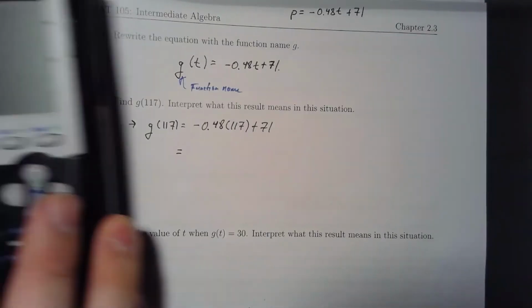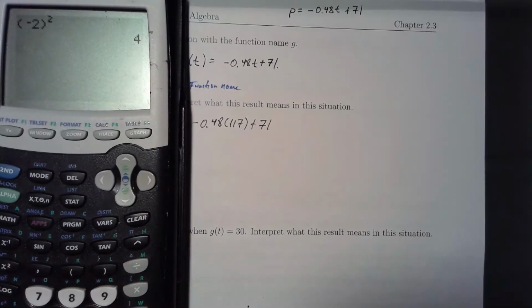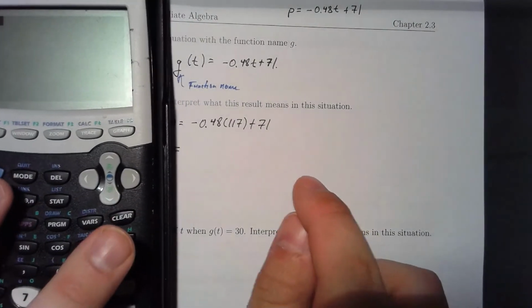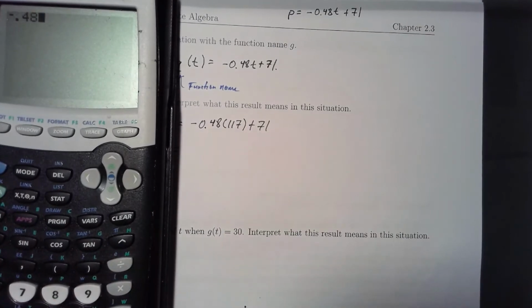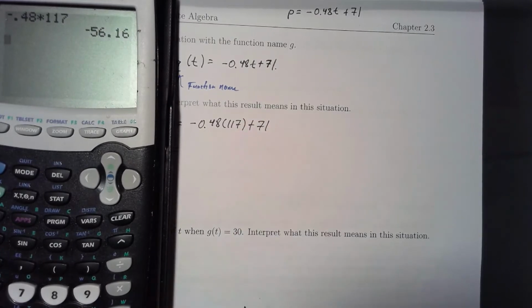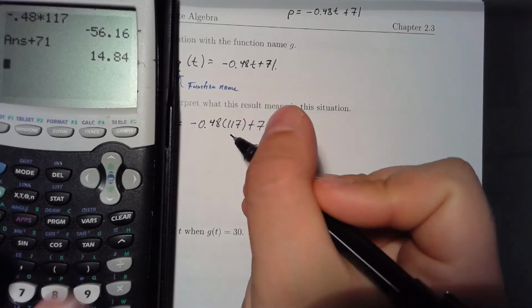So without your calculator, negative 0.48 times 117 plus 71. So 14.84.